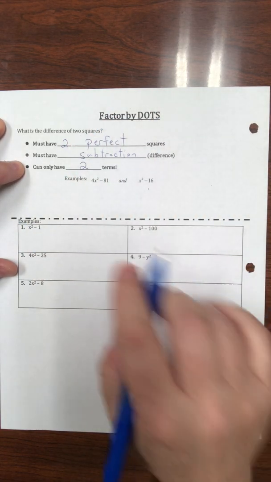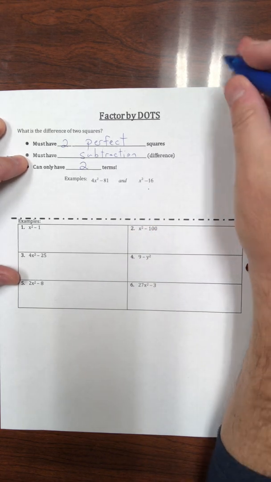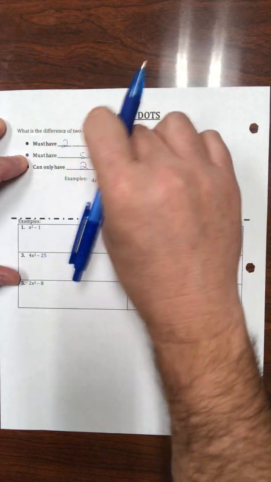All right, so perfect squares, let's talk about those. And you might want to write these off to the side like I'm doing. Perfect squares are numbers times itself.